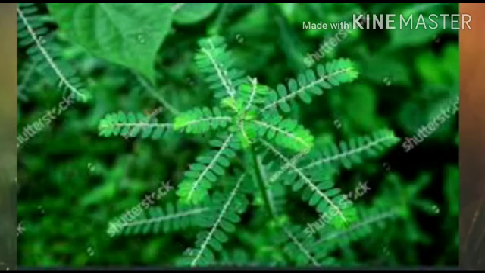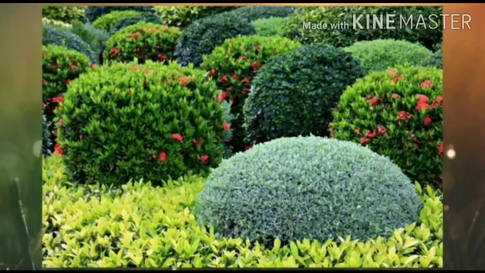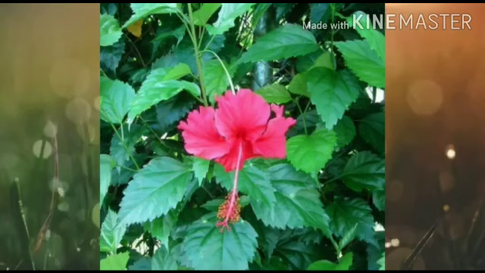Then next one is shrub. Shrub is a perennial woody plant with several main stems arising from the ground level. For example, Hibiscus rosa-sinensis, Chinese rose, simply we say in Tamil as Sembarthi. Here in our day-to-day life, some of the shrubs we can easily observe.